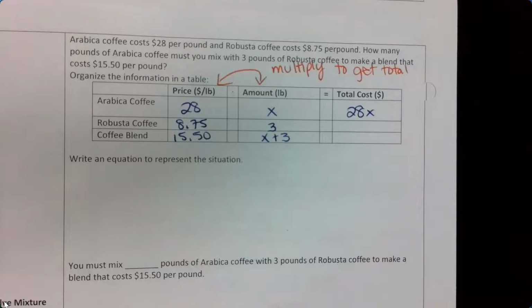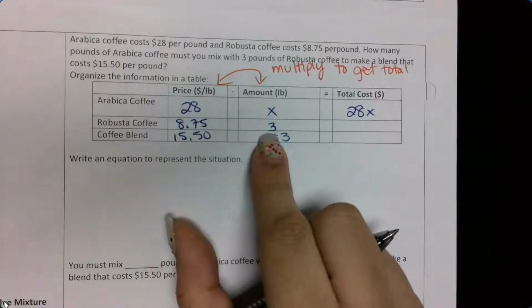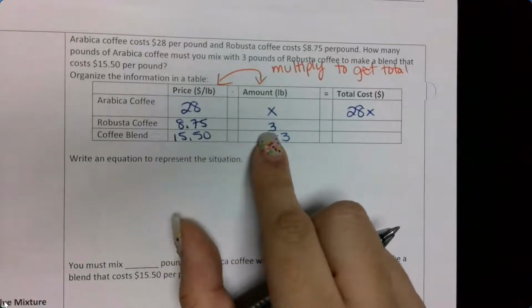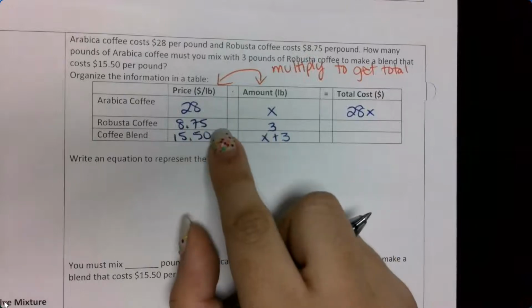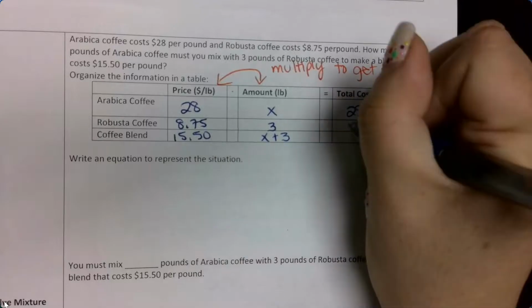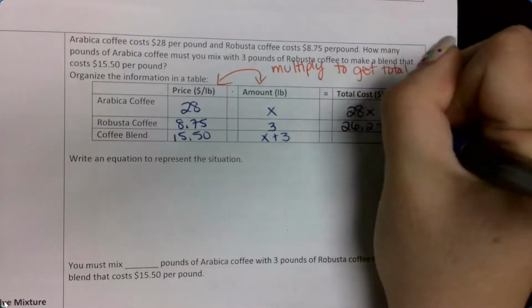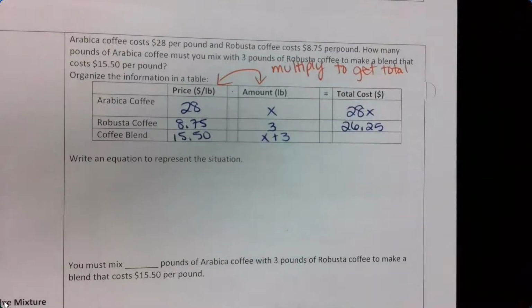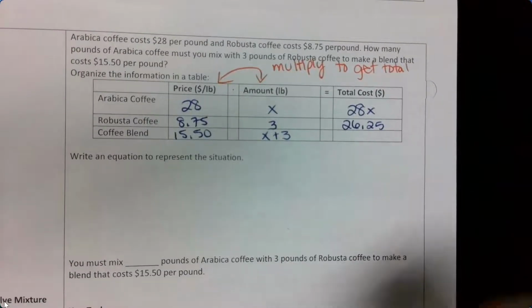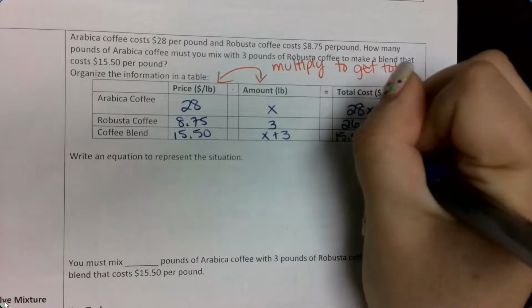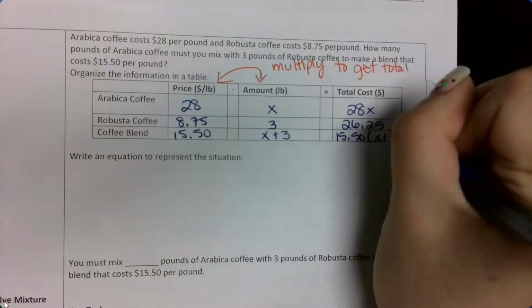Okay, what is 8.75 times 3? Get a calculator and figure it out. And then the bottom one, I'm going to do the 15.50, and then in parentheses, X plus 3.